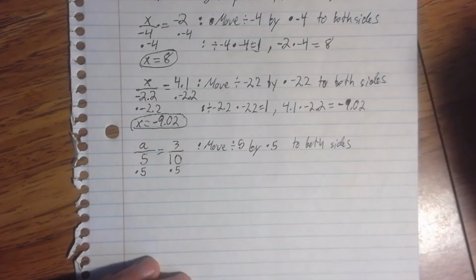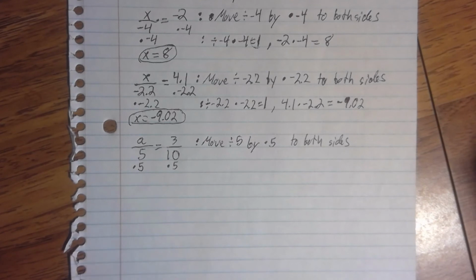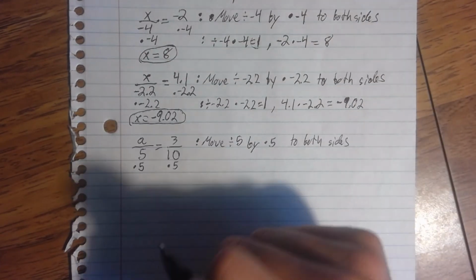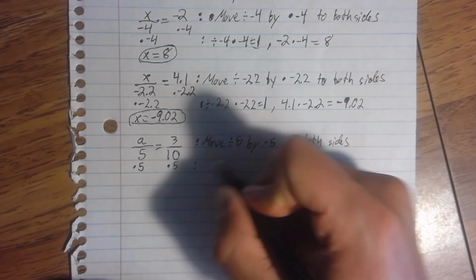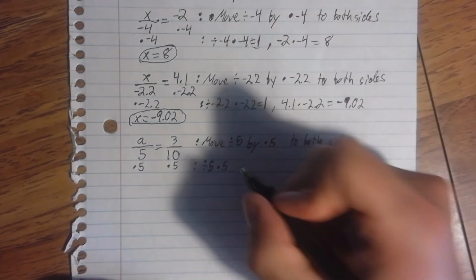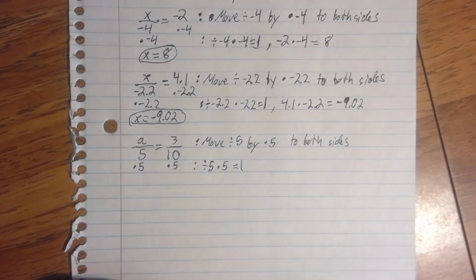So I multiply both sides by 5, and because this is a fraction, things are going to be different as we go along here. So our divide by 5 times 5 still gives us a 1. That's what we want. That's awesome. That's perfect.